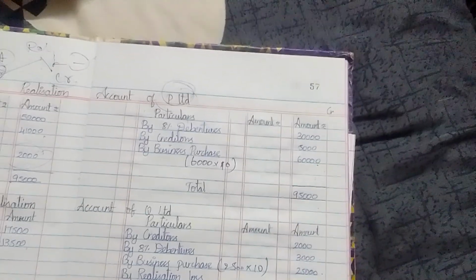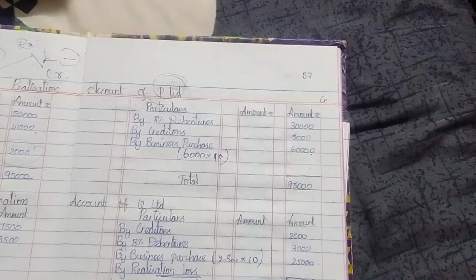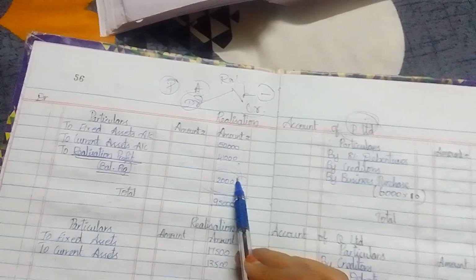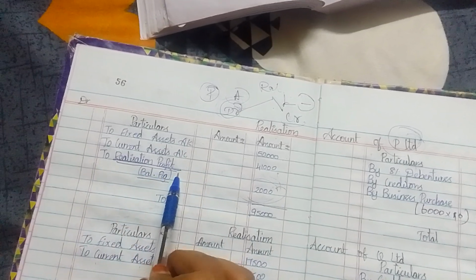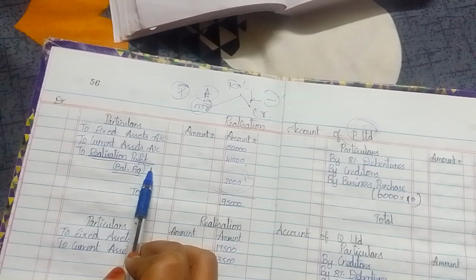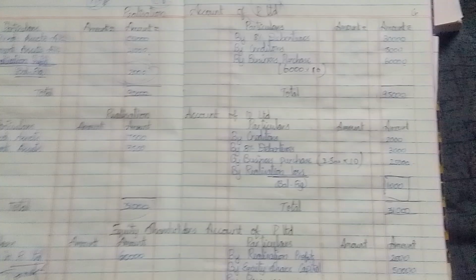So we're going to take the total. 3,560 plus 95,000, here we have a difference of 2,000, that is a realization profit. Already I have told you, if on the debit side we get a difference, that is a profit. Now we are moving to the Q Limited.